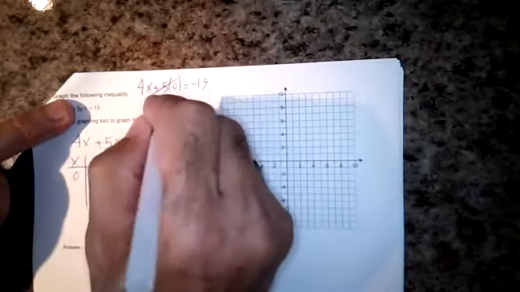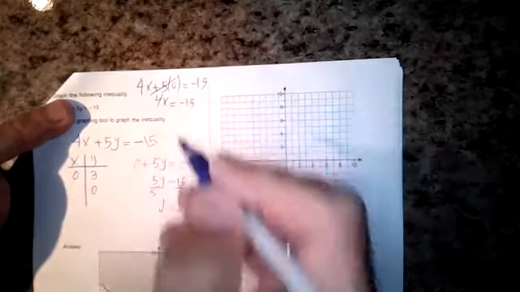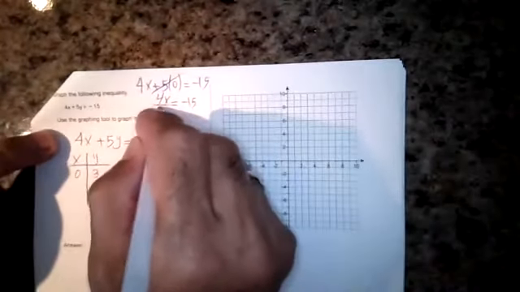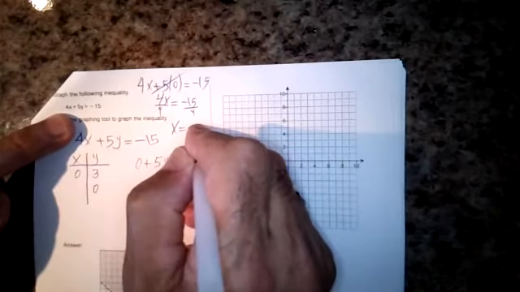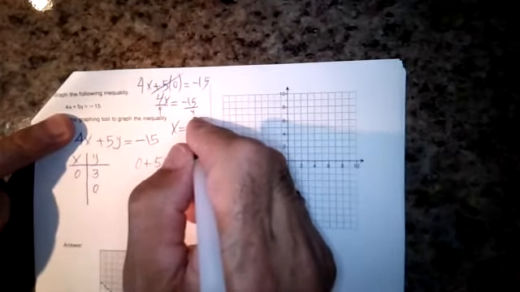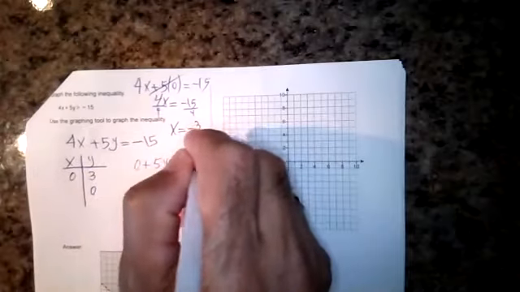This is gone. 4x is -15. And then divide both sides by 4. So x is 15 divided by 4. It's almost 3.75, okay?